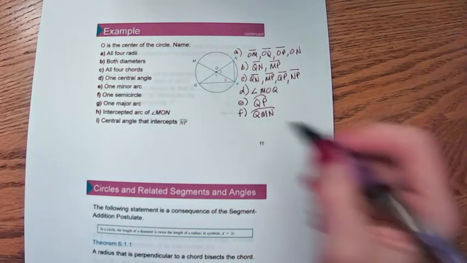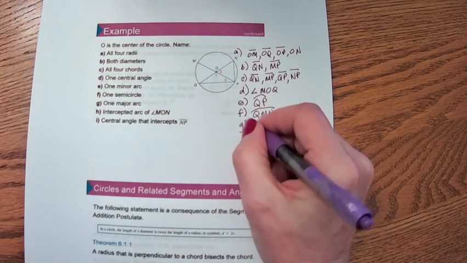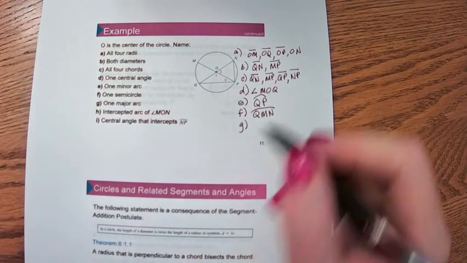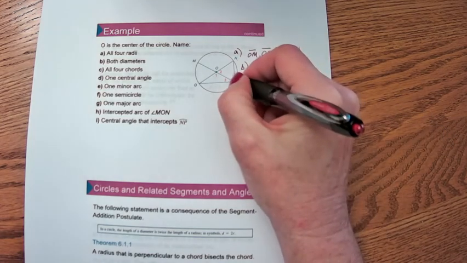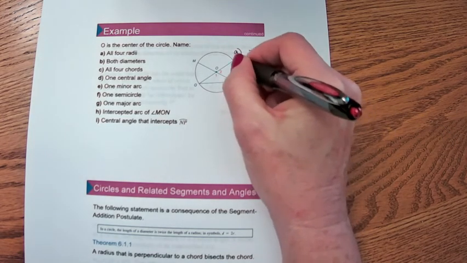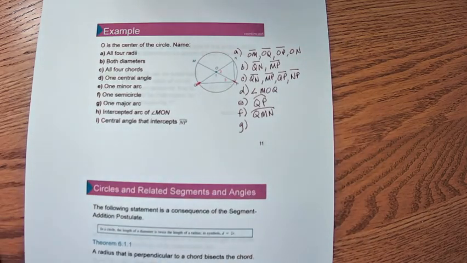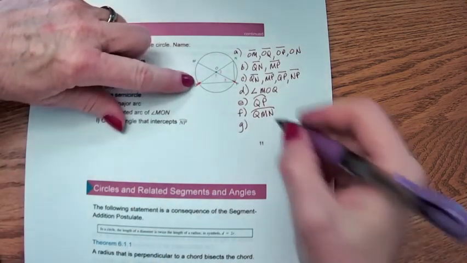Name a major arc. That's an arc that's greater than a semicircle. So let's say if I start here and go around and end here, that would be considered a major arc.